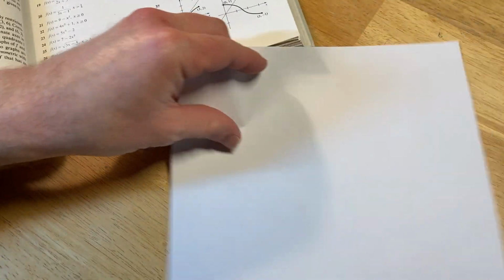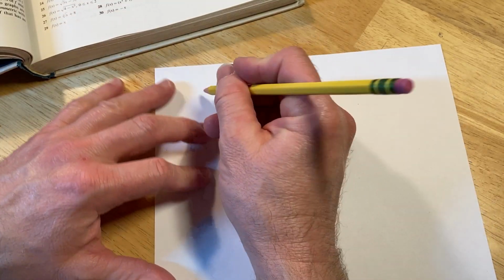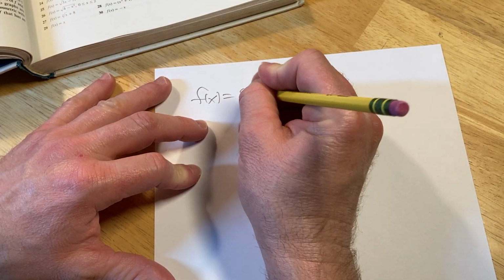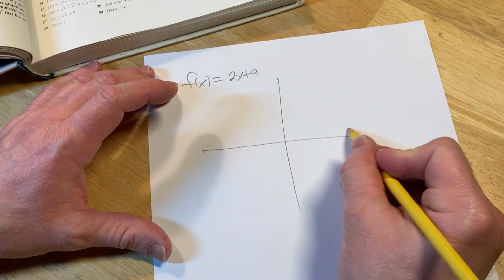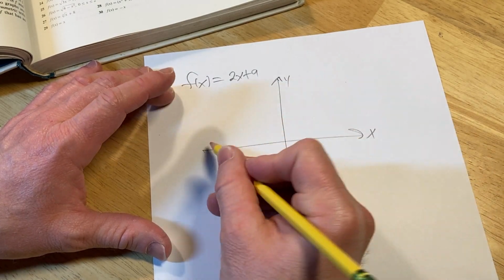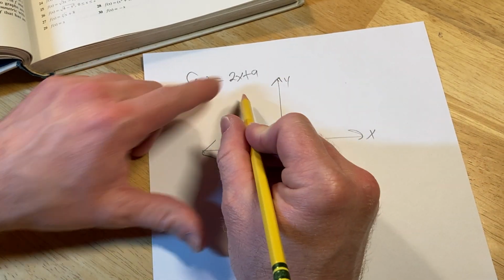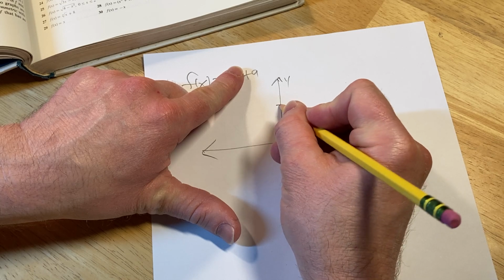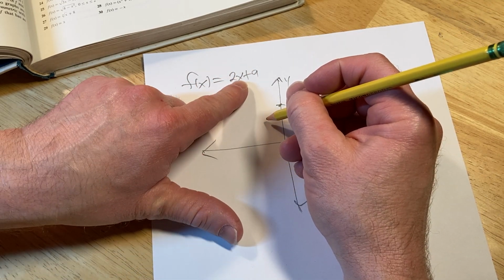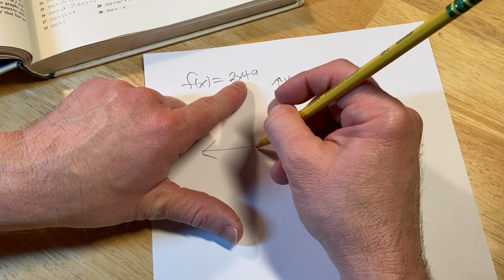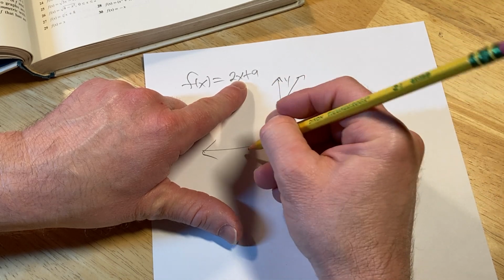So if you have f of x equals 2x plus 9, right? And then this is the y-axis, and this is the x-axis. This is x, and this is y. Plug in 0, you get 9. So we're here, and it's going to do something like this. The slope is 2. This is going to be somewhere like over here. Boom.